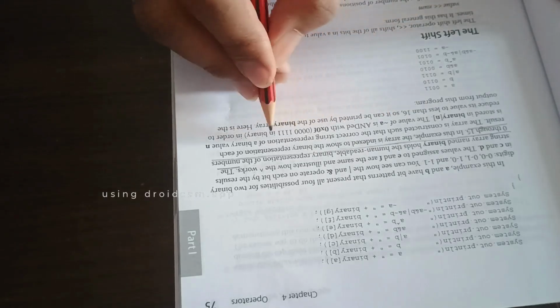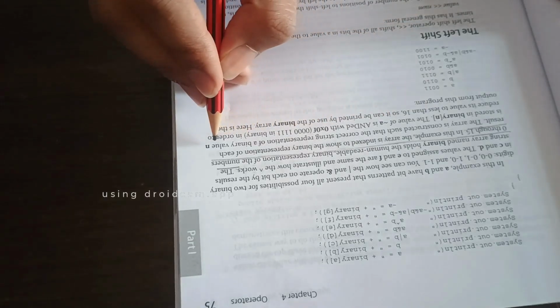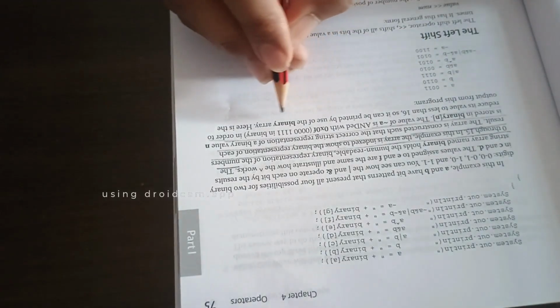The array is constructed such that the correct string representation of a binary number value n is stored in binary of n. The value not A is ANDed with 0x0f in order to reduce its value to less than 16, so it can be printed by the use of the binary array.